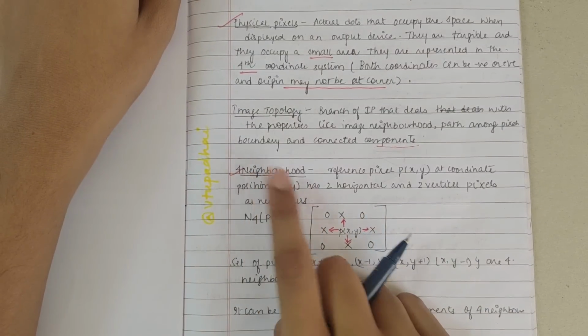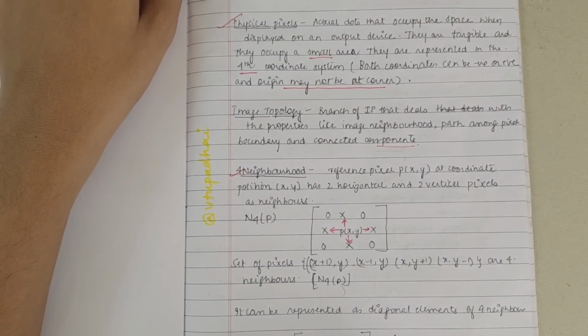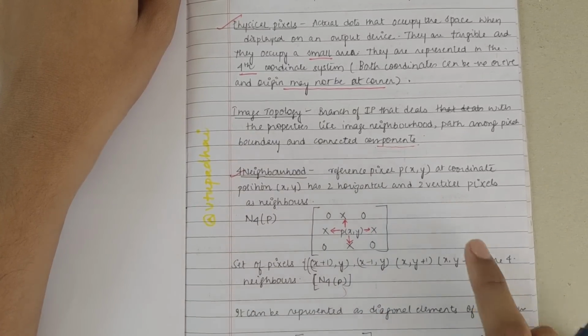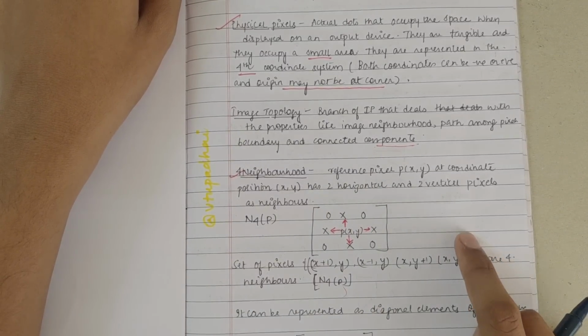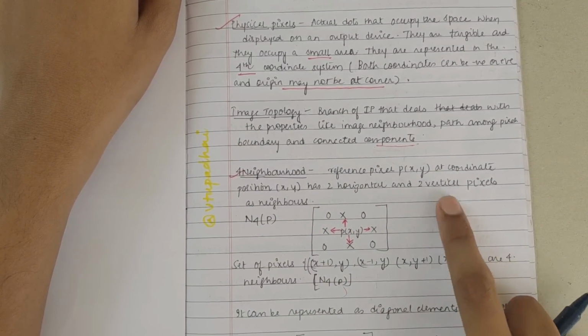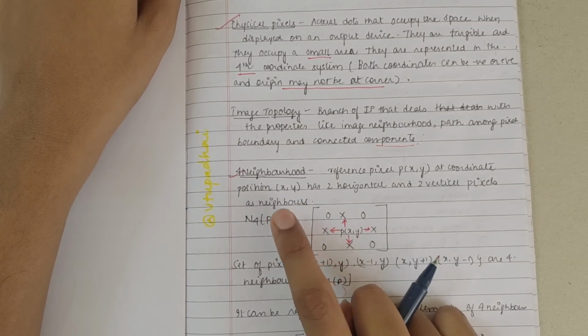First, we have the four neighborhood pixel. What is a four neighborhood pixel? A reference pixel p(x, y) such that it has two horizontal pixels and two vertical pixels as neighbors.